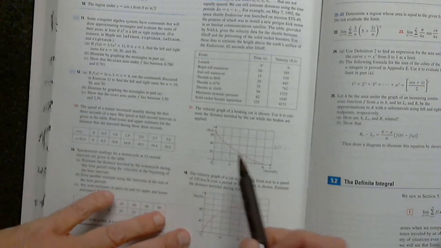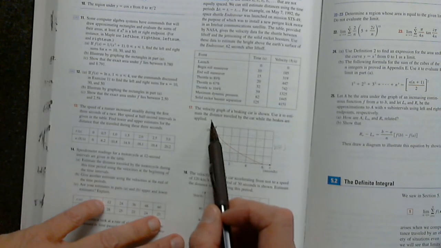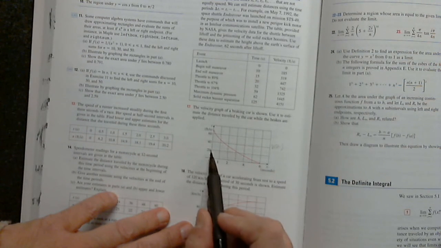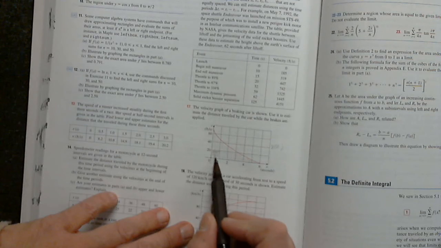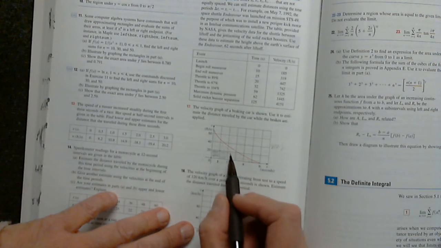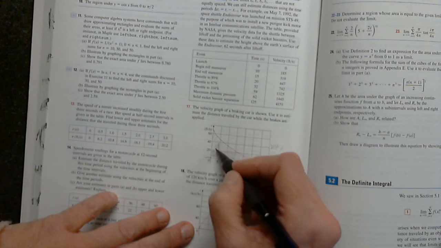So we are not given the function, but we are told to use the graph to estimate the distance traveled by the car while the brakes were applied. It's not going to be an easy task. We may be way off, but we have to attempt. So I already see, so this is 1, and this is 20. So I see this area as 20. Another one is 20. Another one is 20 feet, of course. Another one is 20.